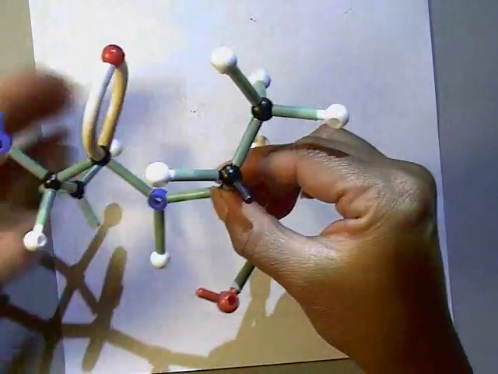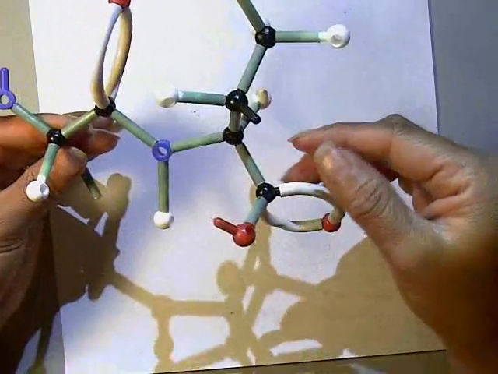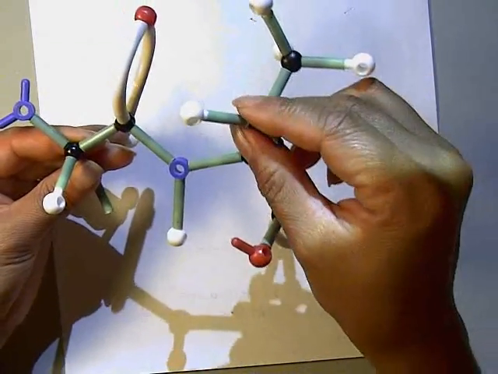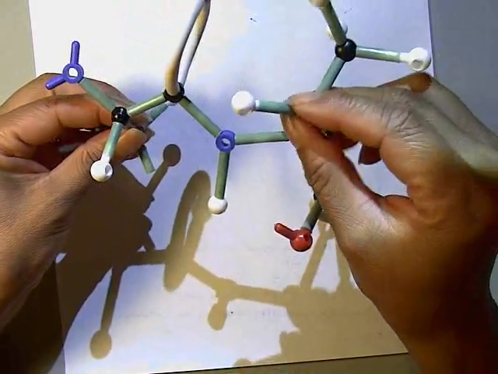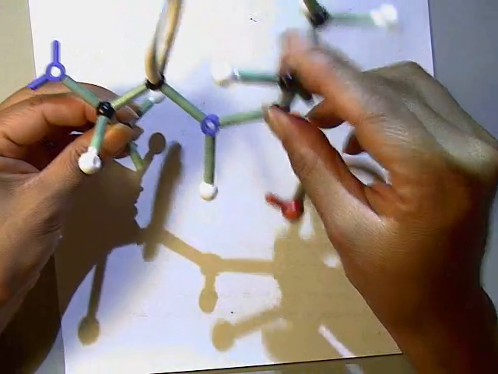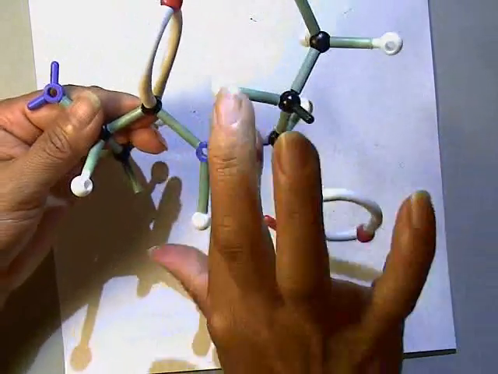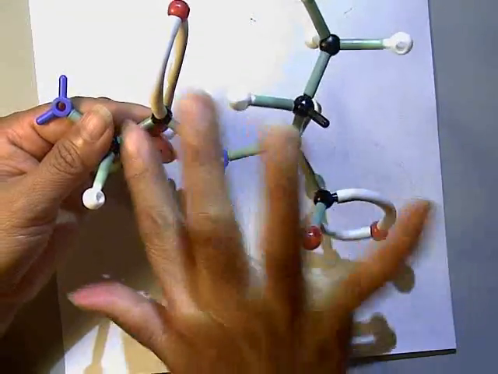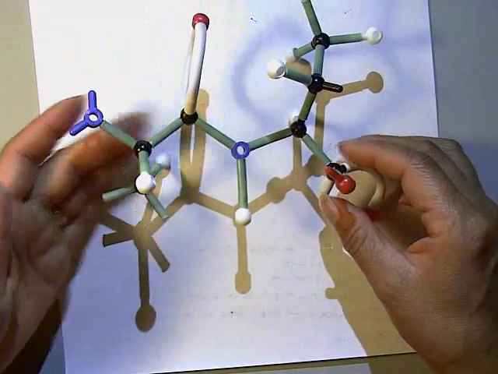And then this atom, this oxygen, the hydrogen, that's in one plane. Notice that this R group is on the opposite side: this is on top, this is on the bottom. And also, if you think of this as a double bond, notice that this is in a trans fashion. Okay, so this is what a dipeptide would look like.